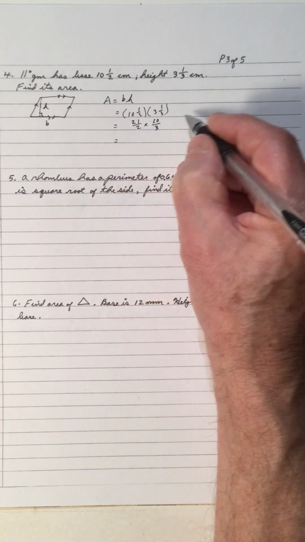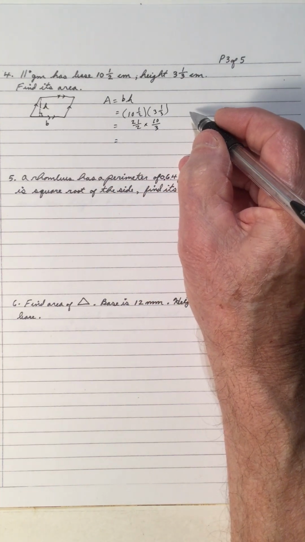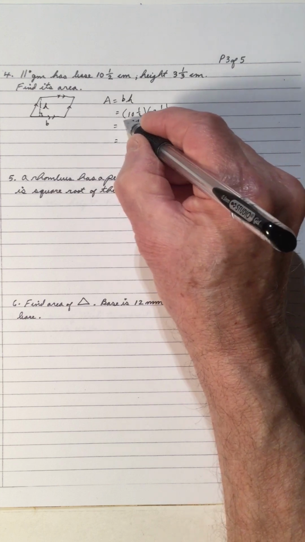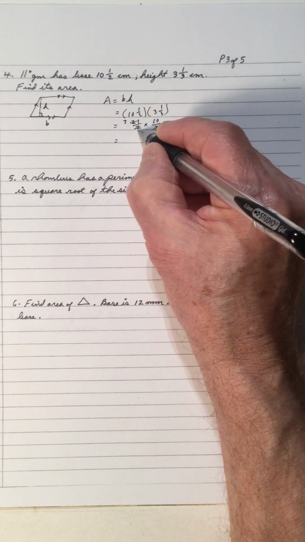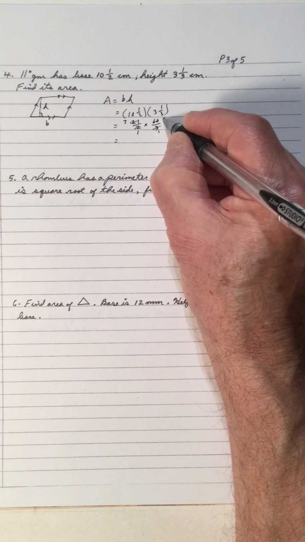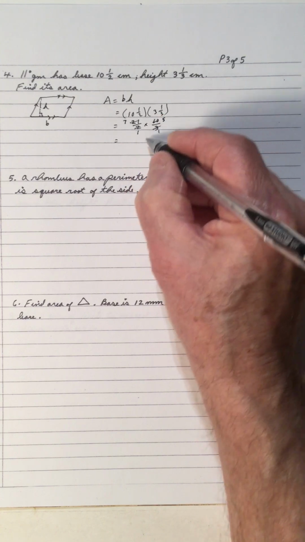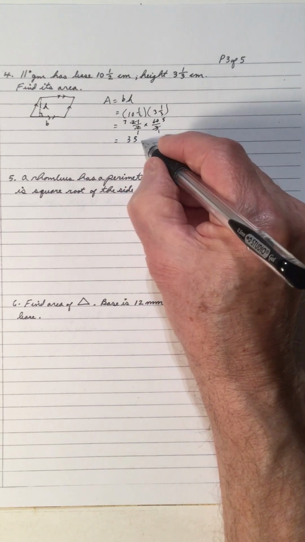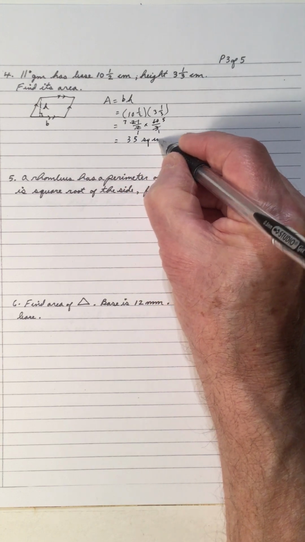When I'm multiplying fractions, I see if I can cancel top to bottom. So 3 goes into 3 once, 3 into 21 goes 7. 2 into 2 goes once, 2 into 10 goes 5. So that's 35/1, or 35. And in centimeters, so we have square centimeters.